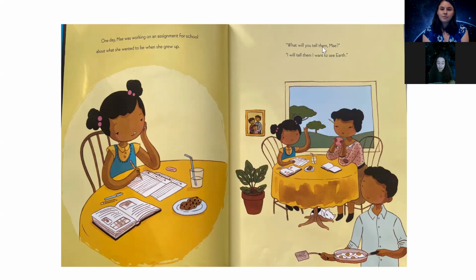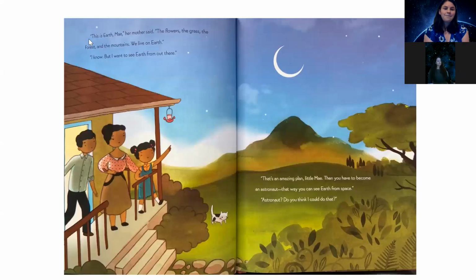What will you tell them, Mae? I will tell them I want to see Earth. Oh, I wonder what that means. Let's find out. This is Earth, Mae, her mother said. The flowers, the grass, the forest, and the mountains. We live on Earth. I know, but I want to see Earth from out there.